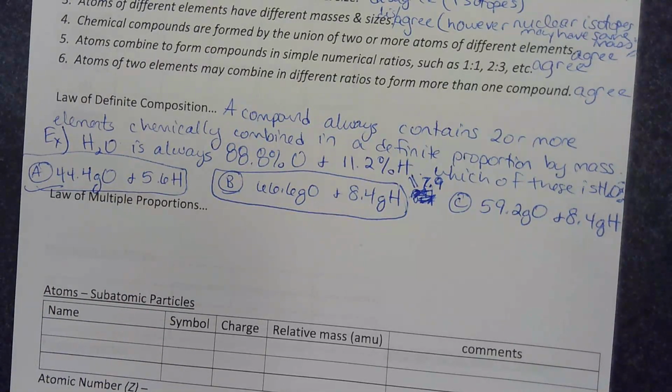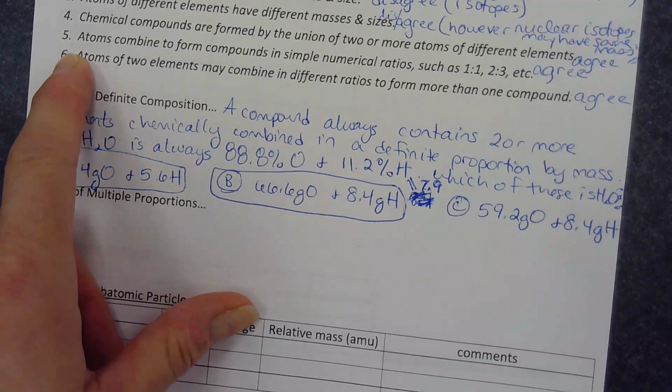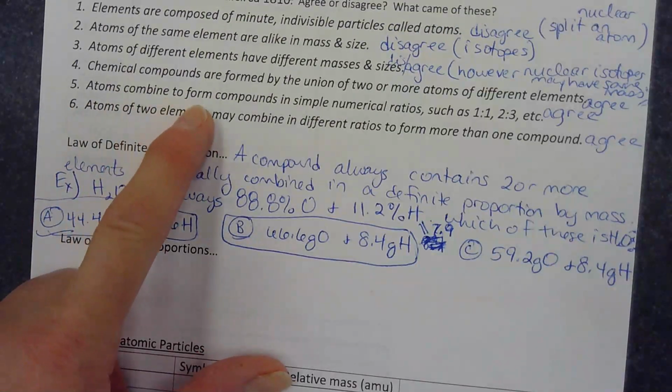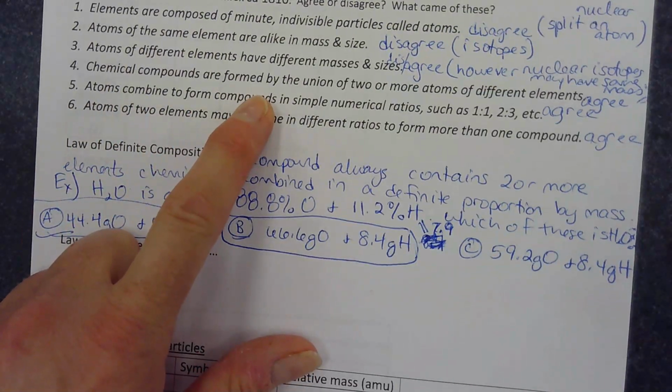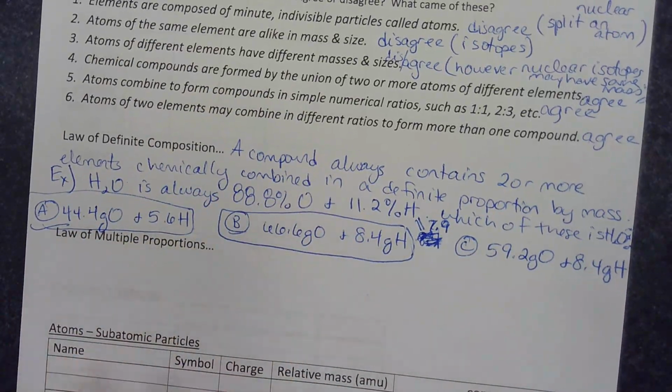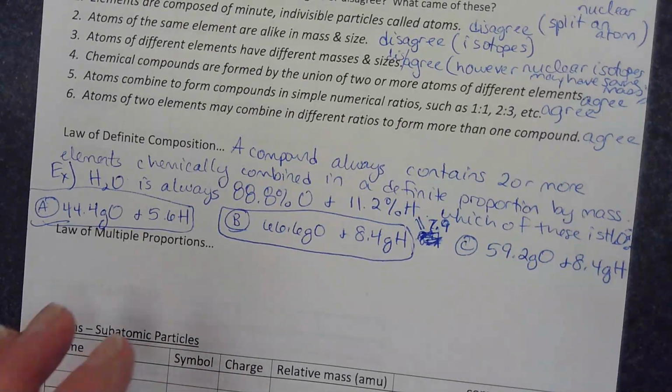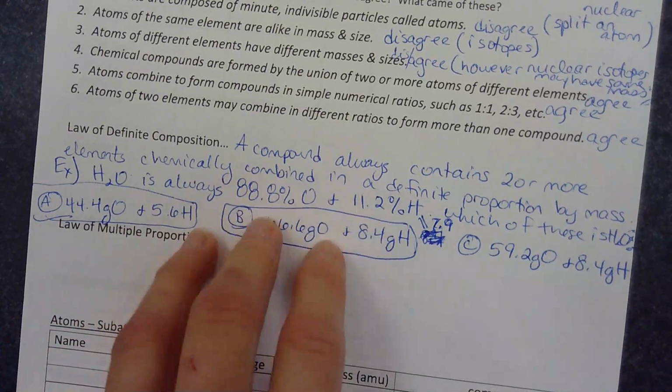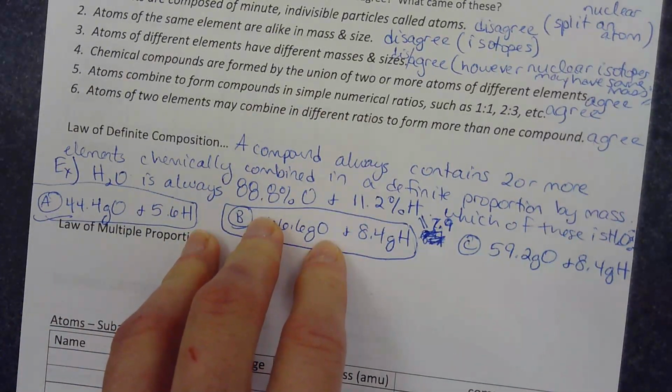So that's what you'll do. You'll set up a ratio, understanding how to set up a ratio, because that's what it tells us, and that's literally what number 5 had said. They're going to combine in simple numerical ratios. And so these will always have the same ratio. So if you get a compound that has the same ratio as water, you have water. No other compound has that ratio.